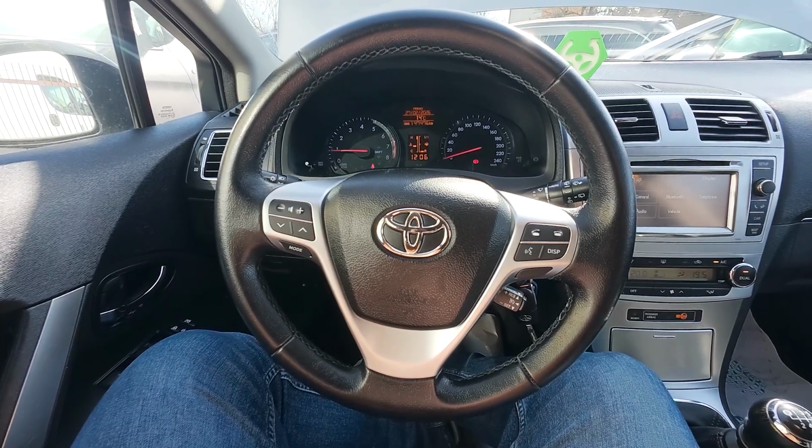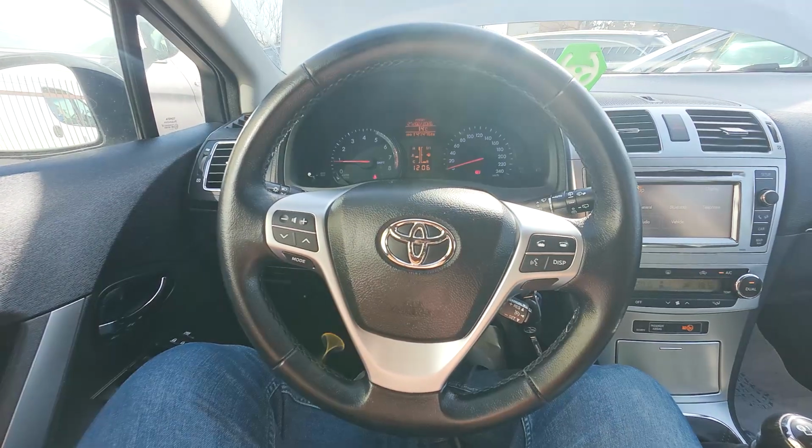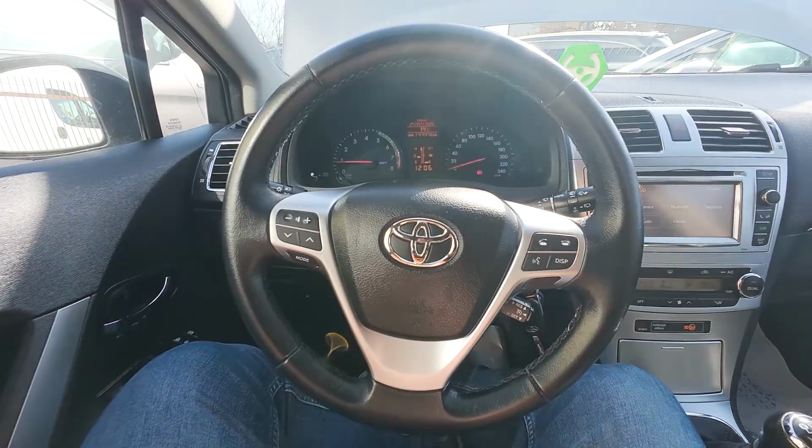Hello, today I'm in Toyota Avensis. In this video I'll show you how to use rear wiper.